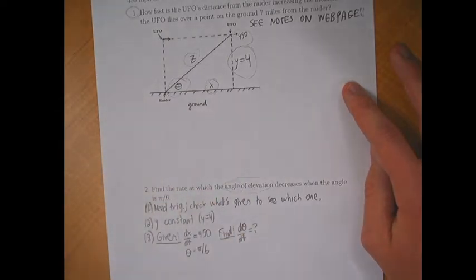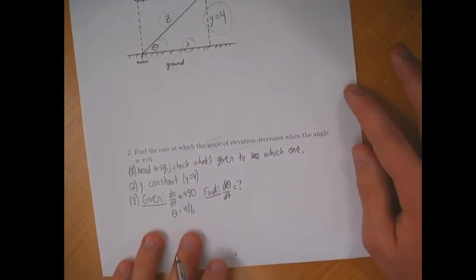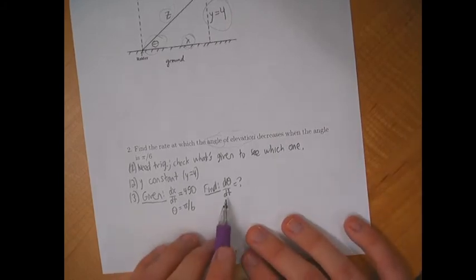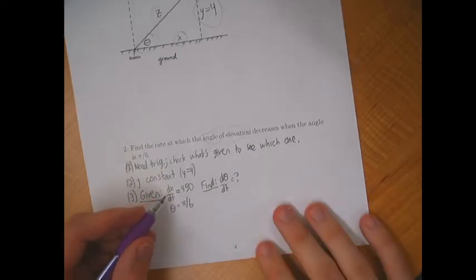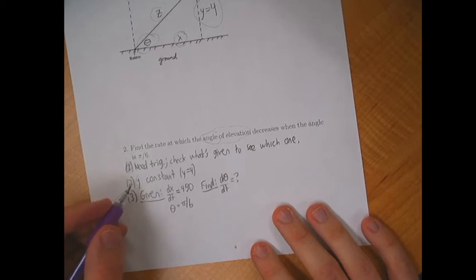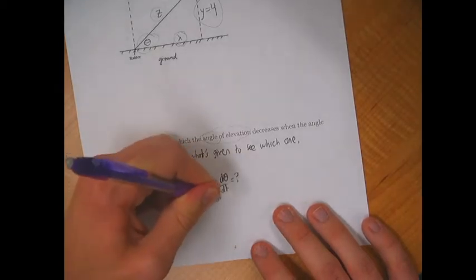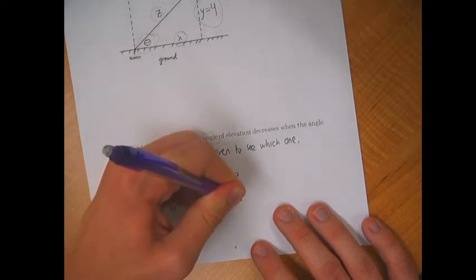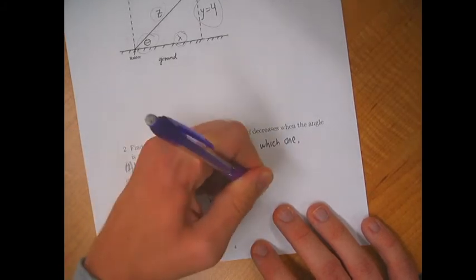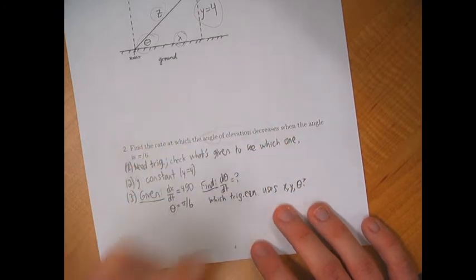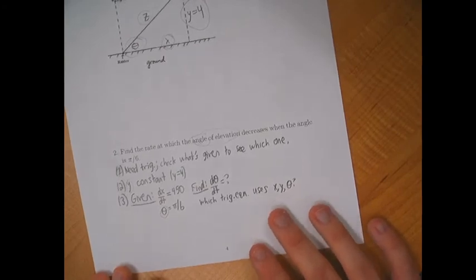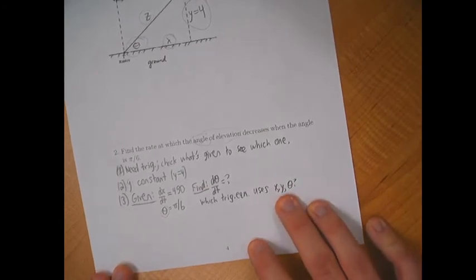Okay? So here's what happens with this. Of the 3 trig equations, we have to use the one that uses x because we're dealing with dx/dt. We have to deal with y because we know what y is, and we also have to deal with theta. So which trig equation uses x, y, and theta? Of the three that we've established, which trig equation uses these three in particular?